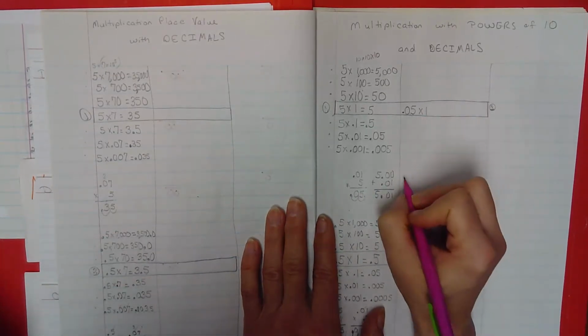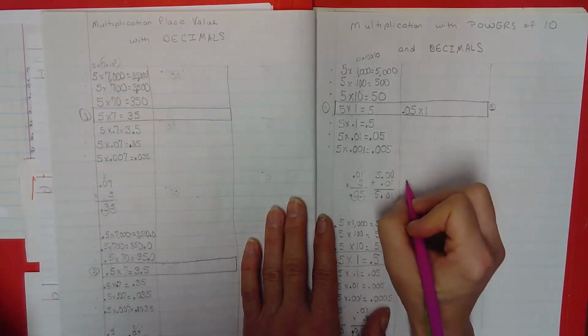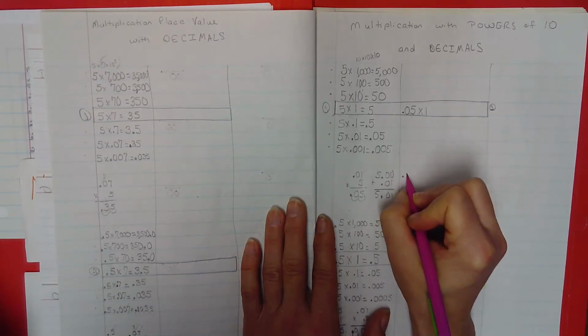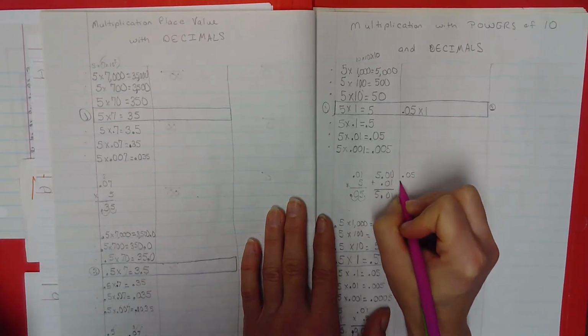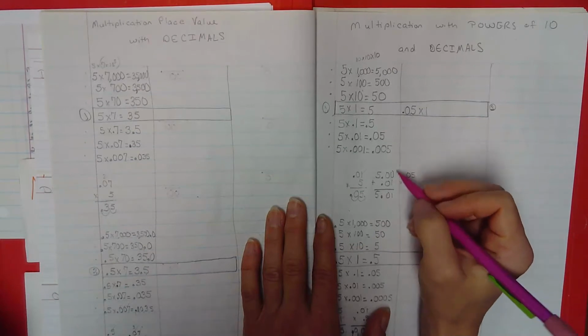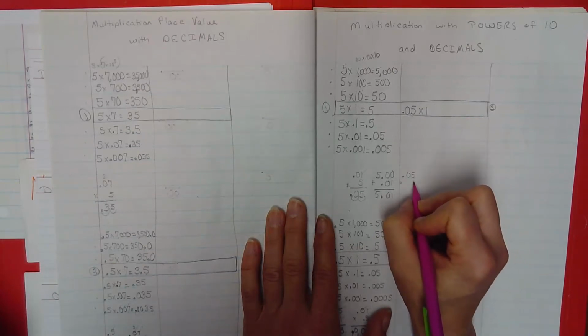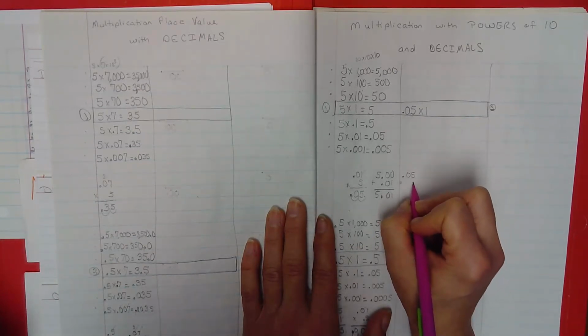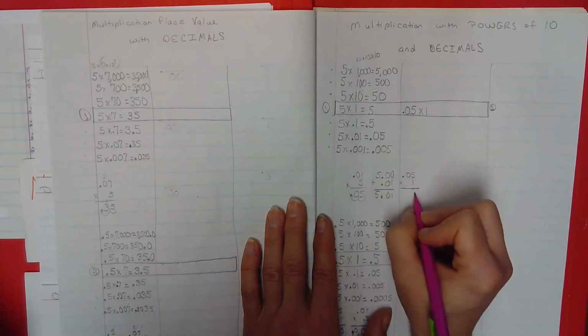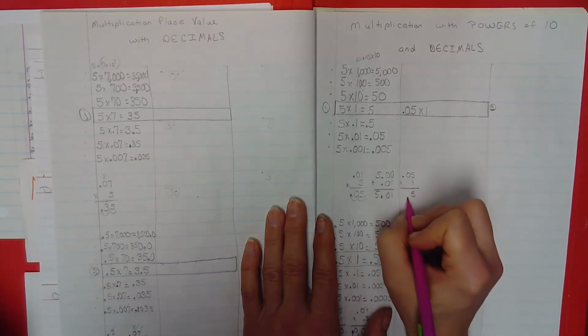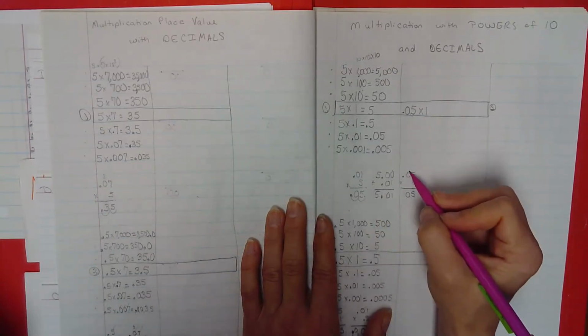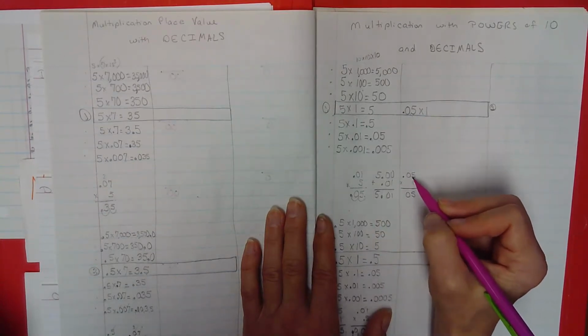So let's do this very first one. The number with the most digits goes on top if we're multiplying. We do not line up the decimals if we're multiplying. 5/100 one time. Well, 1 times 5 is 5. 1 times 0 is 0. How many places past decimals?